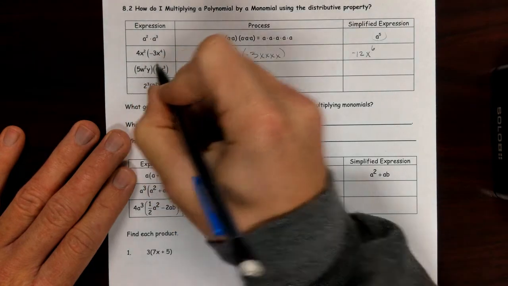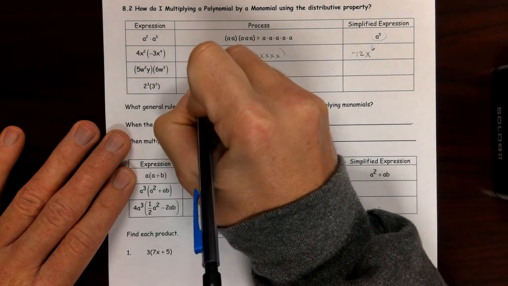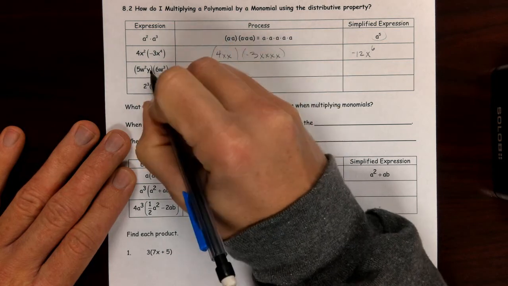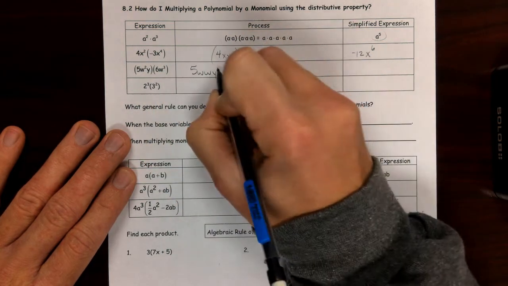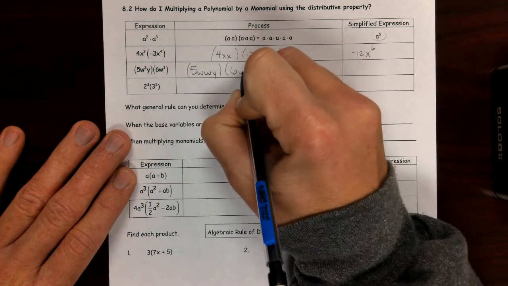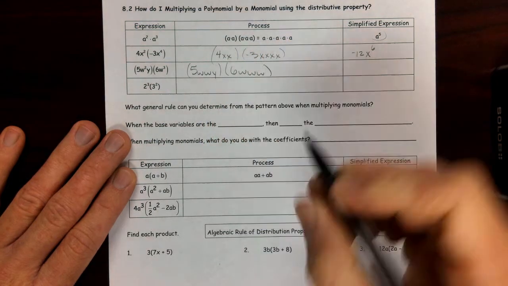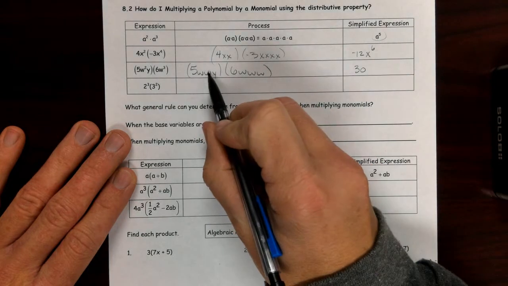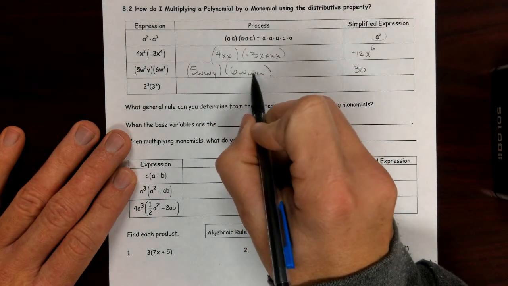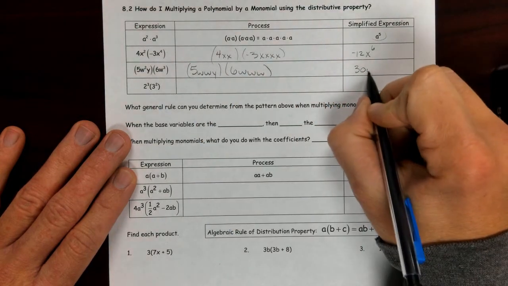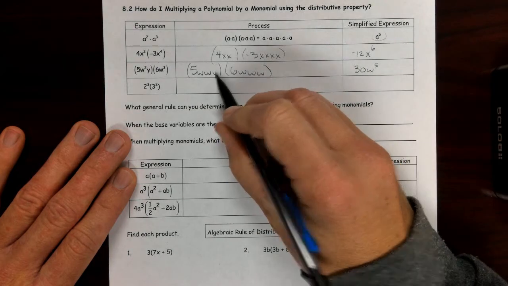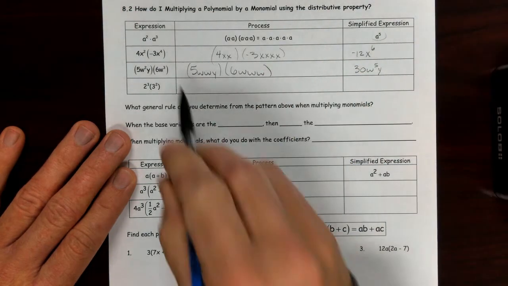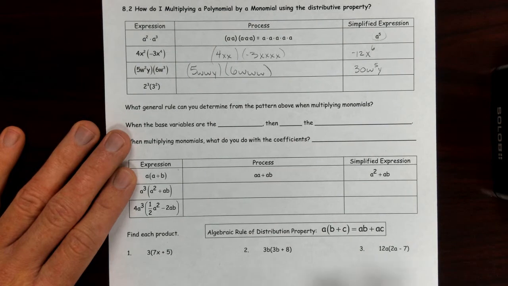Expanded out, this would be 5w squared, so 5w times w, and 6w cubed, 6w times itself 3 times. Okay, well 5 times 6 is 30. I have w, so 1, 2, 3, 4, 5, w to the 5th, and then I've got y. So again, all we're doing is adding our exponents of the like base.